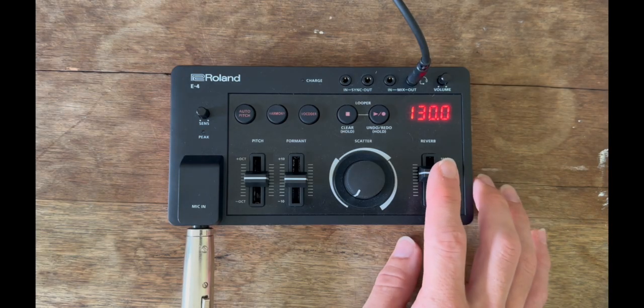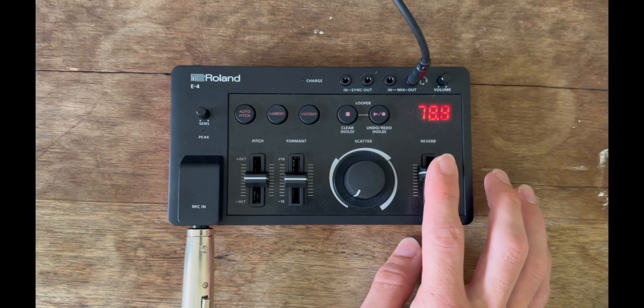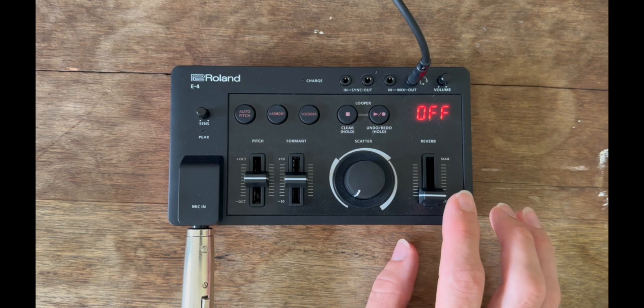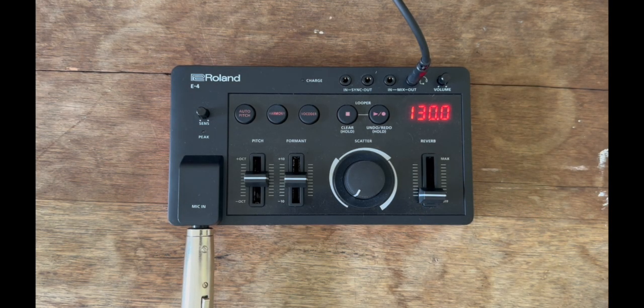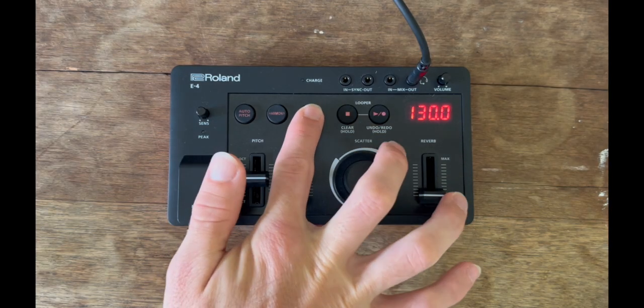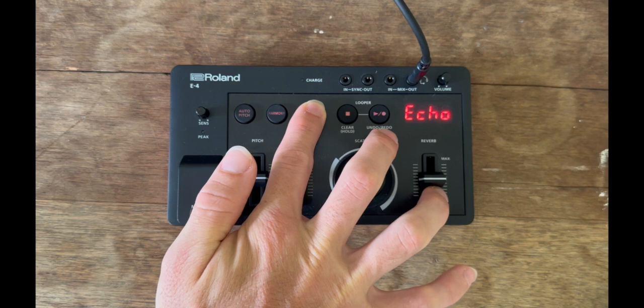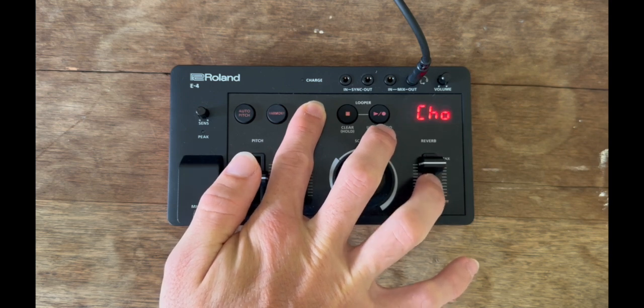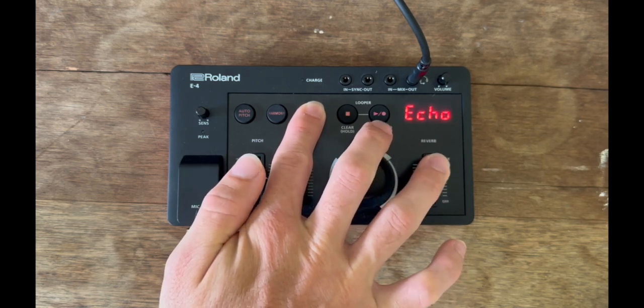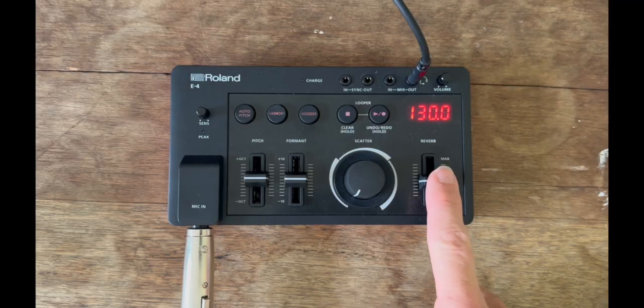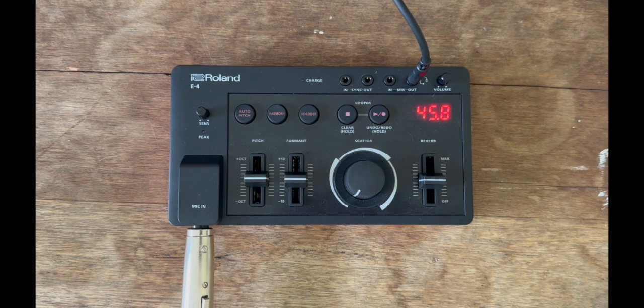So you can adjust the amount of reverb you want by adjusting the reverb slider. Now to change some of the effects, you hold down the vocoder button and you can choose between reverb, echo, delay, and chorus. And then once you've selected the one that you'd like to use, you can use the reverb slider to adjust the level. So I've chosen echo. Let's have a listen to that now.